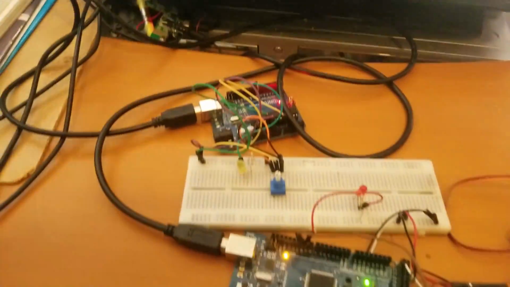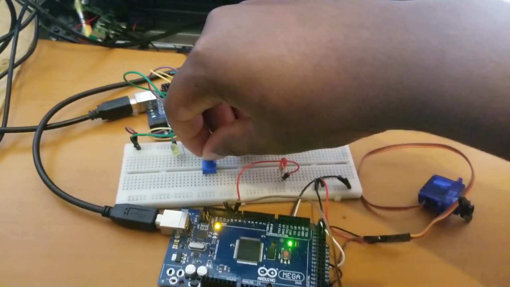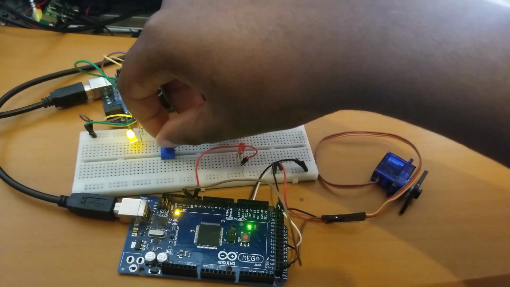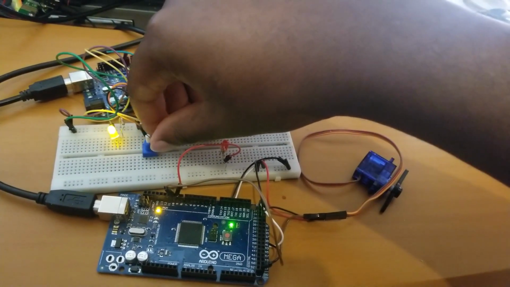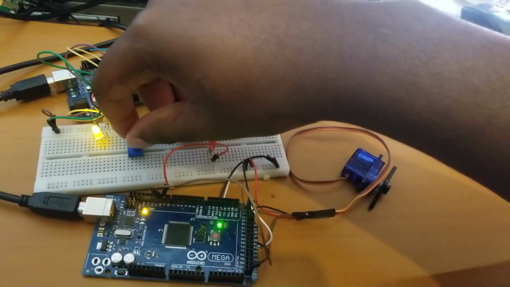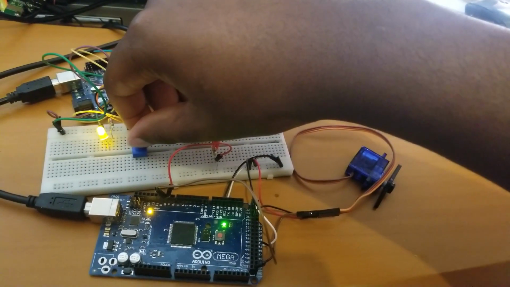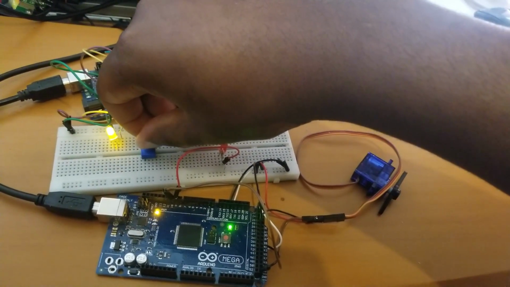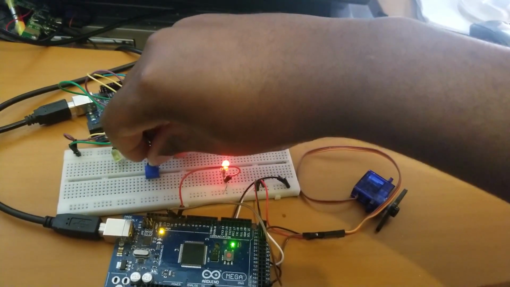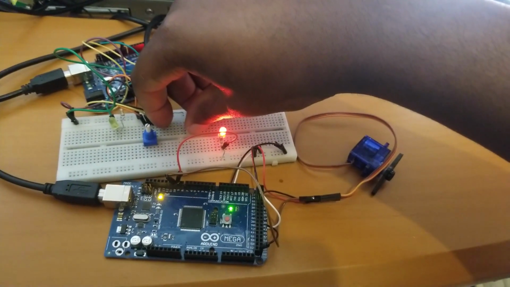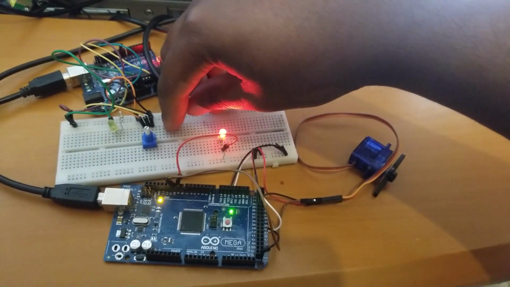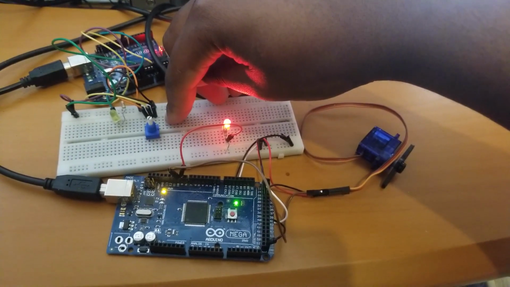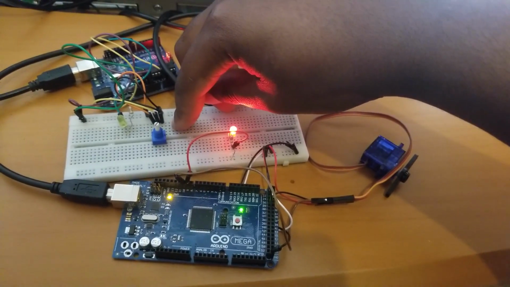And now when I rotate the potentiometer, you see that the yellow LED turns on when it's greater than the max threshold, and the servo also rotates to max angle. And if I turn the other way, the red LED turns on when the percentage is lower than the low threshold. The servo also rotates to the minimum angle.